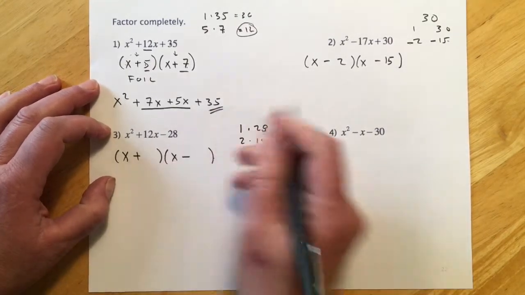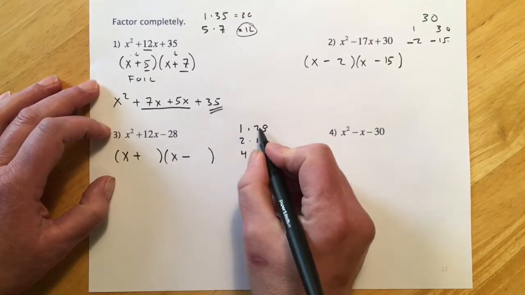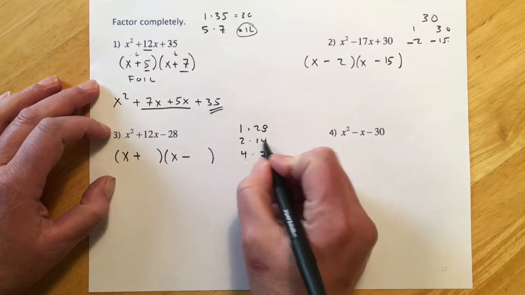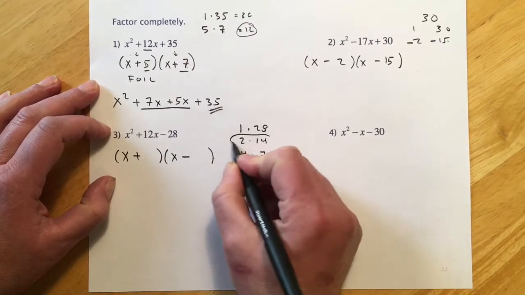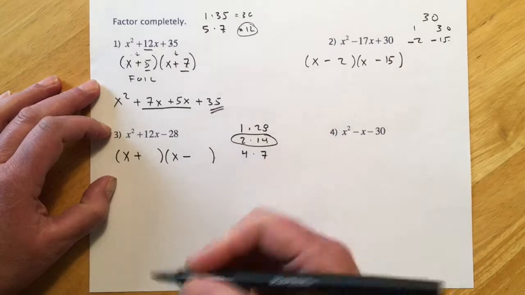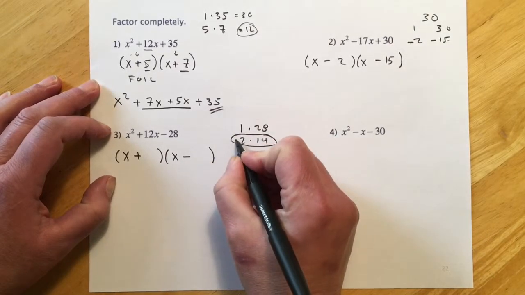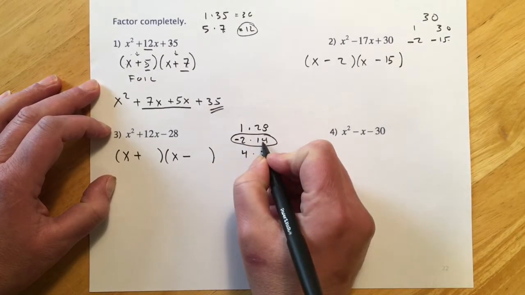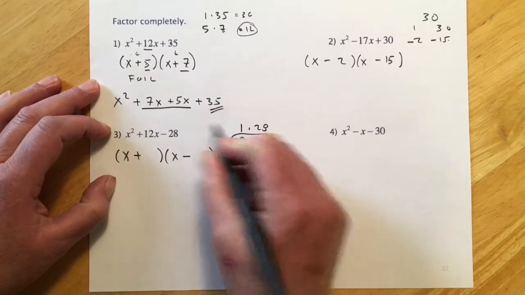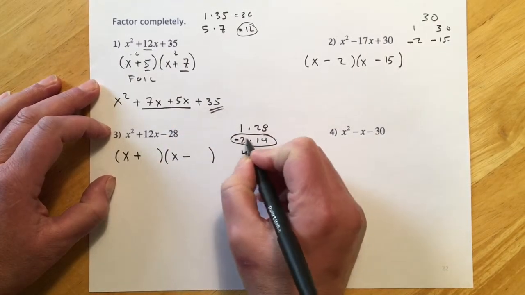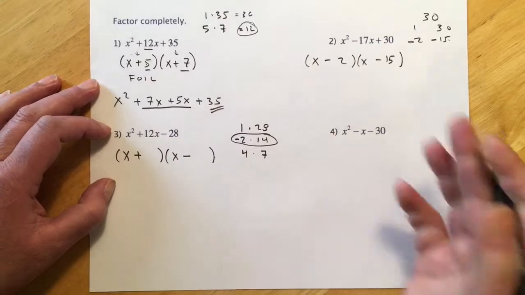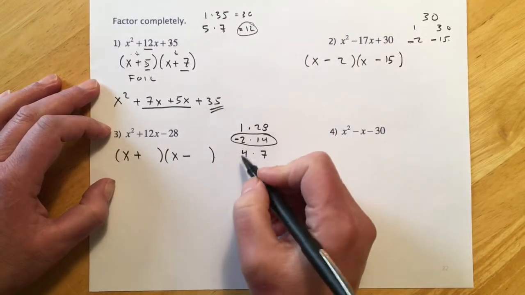But if I look at 12 as how far between, this is 27 between the numbers, this is 12 between the numbers, that's 3 between the numbers. So that's going to be the one we're looking for. It is still addition, it just means the 2 has to be negative and the 14 is positive, because negative 2 plus 14 does make 12. But if you think of it as a space between rather than the sum, it'll make it easier to find.